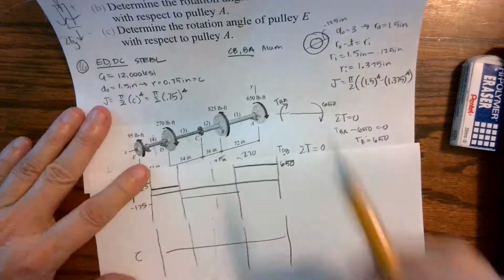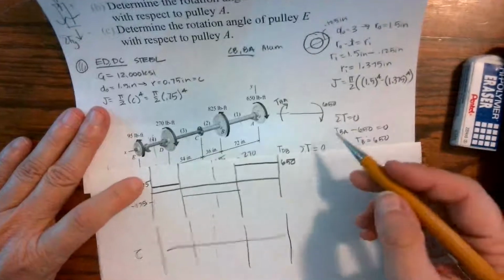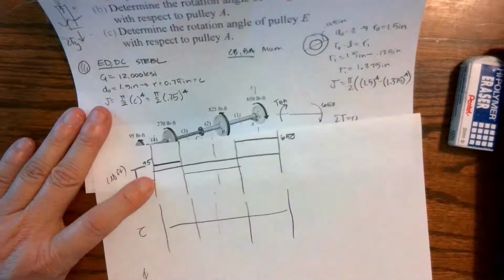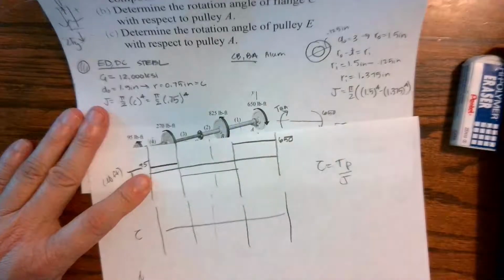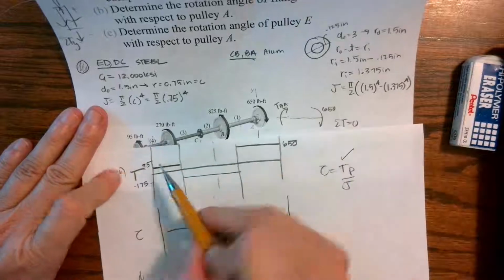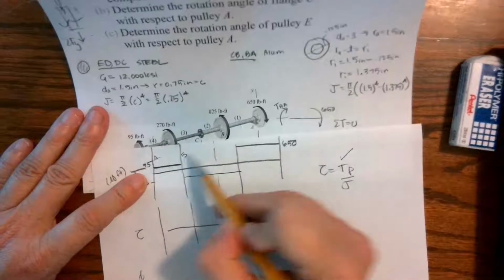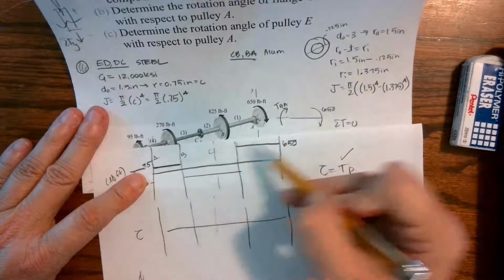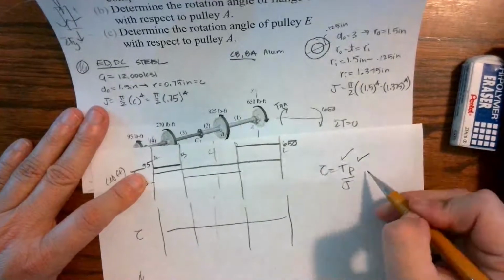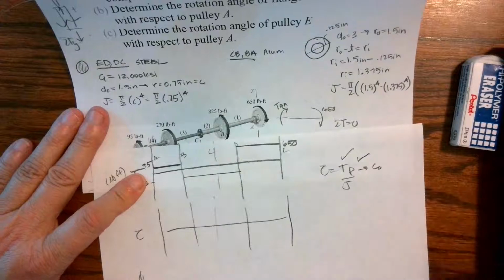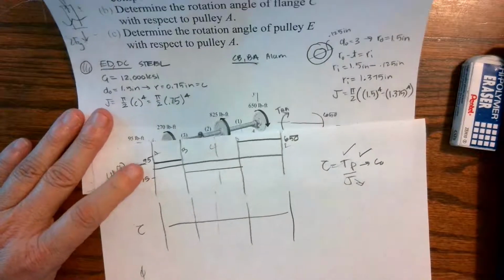Okay, so I need to determine the maximum shear stress. So that means that for each section, I need to calculate T rho over J. So I have my T's set up, here's from A to B to C to D to E. I have torques. I have rho. That is for maximum. It's going to be that outer diameter. And I have my J equations. So let's go set it up.